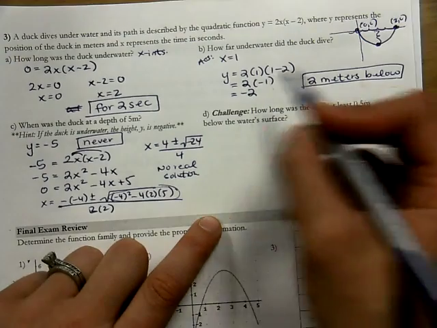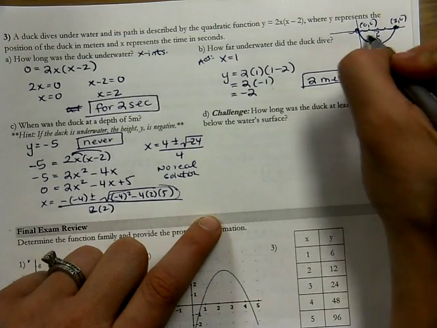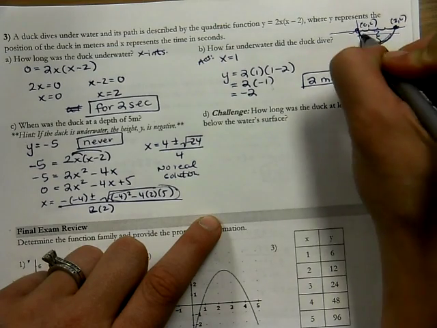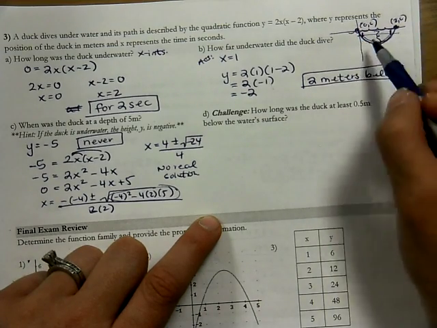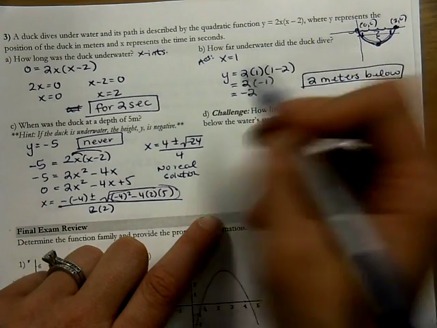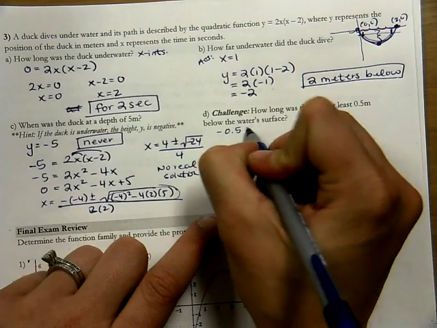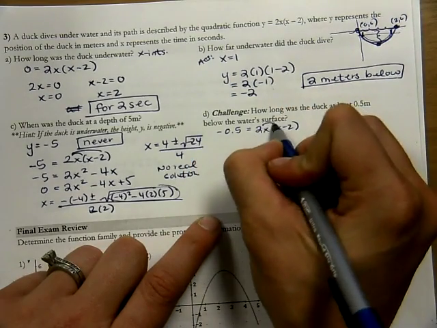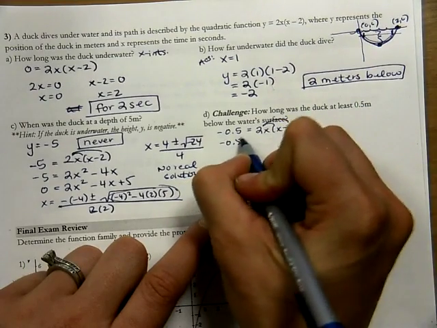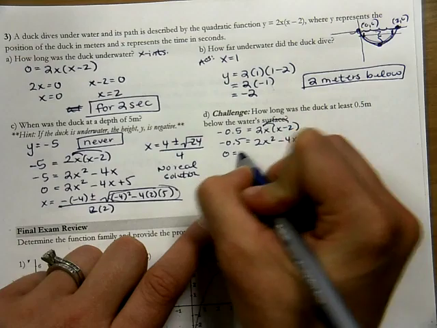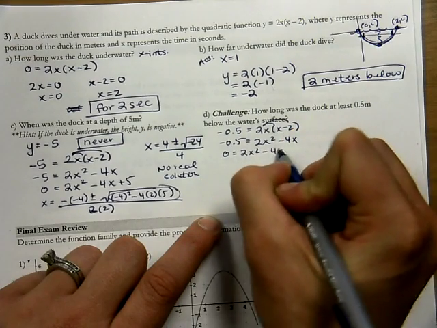Well, to be at least that far would mean we're down here. So all this time, from here to here. So we've got to find the x values that go from here to here. That means we have negative 0.5 equals 2x times (x minus 2). Again, I'm going to solve this just like I did the previous one. 2x squared minus 4x. I'll add the 0.5 to both sides.